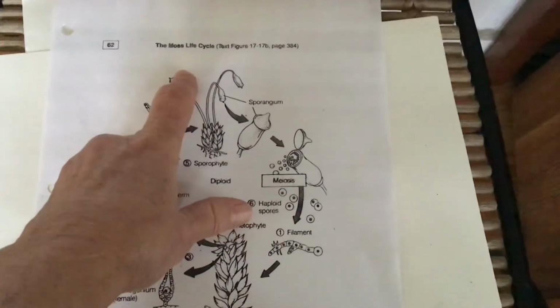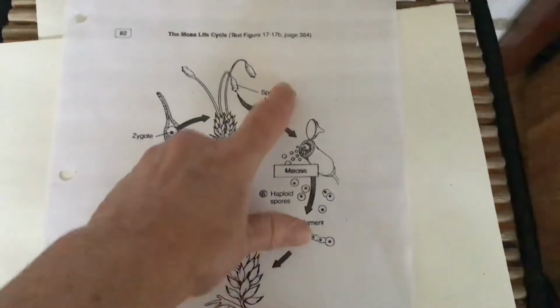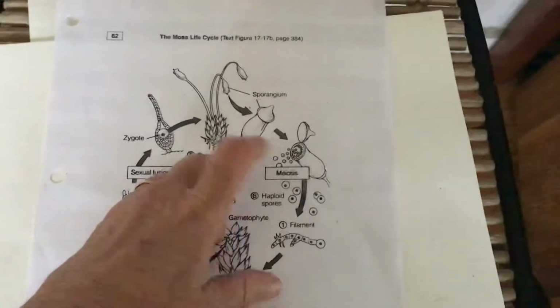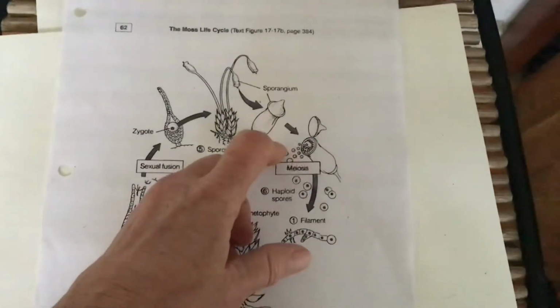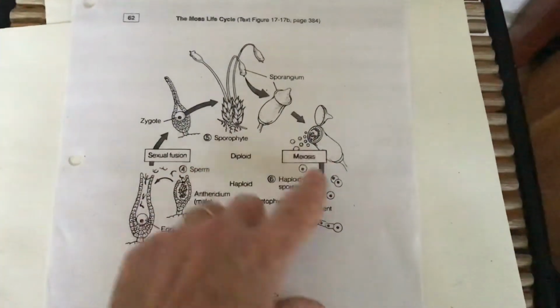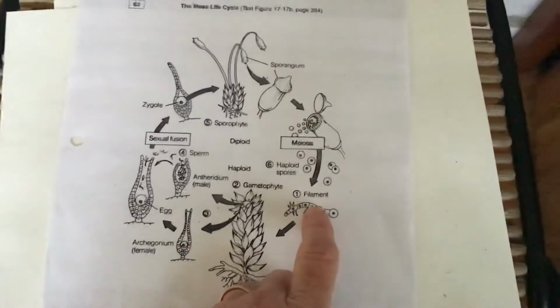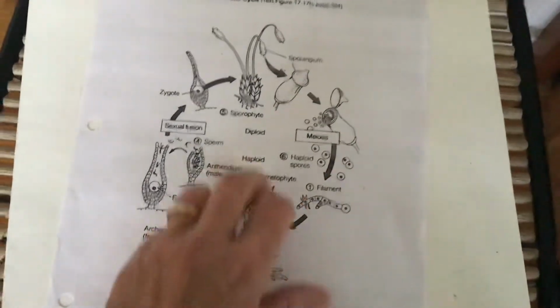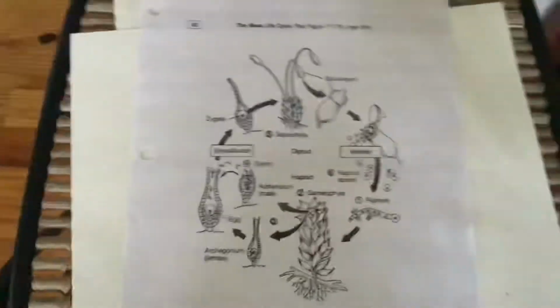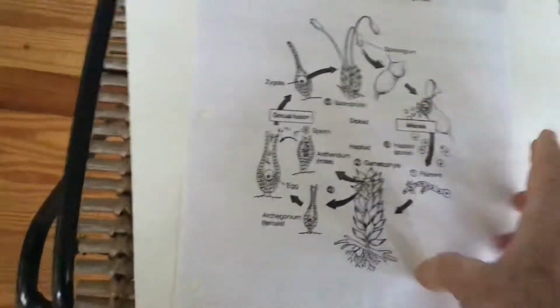The sporophyte or sporangia will have this little capsule thing that will do meiosis and produce haploid spores that will then grow on the ground and become this filament, and this filament then will grow into this gametophyte. All right, so that's the basic life cycle. You should know that life cycle for testing purposes. There is another version of this in your textbook.